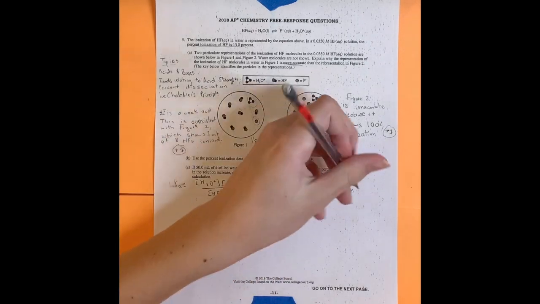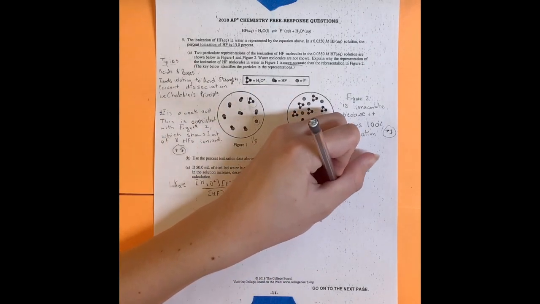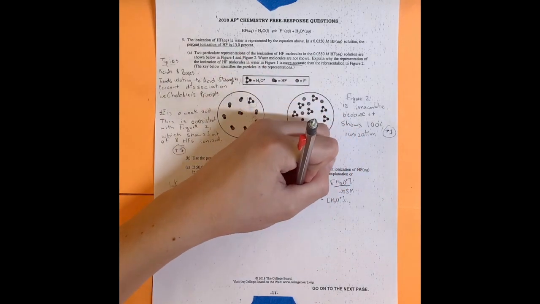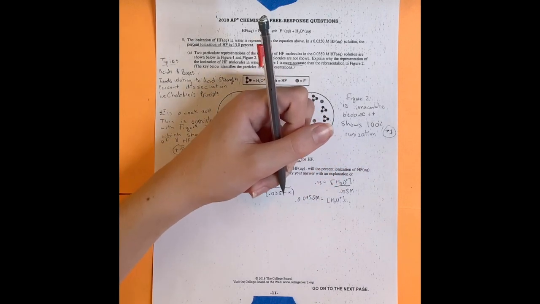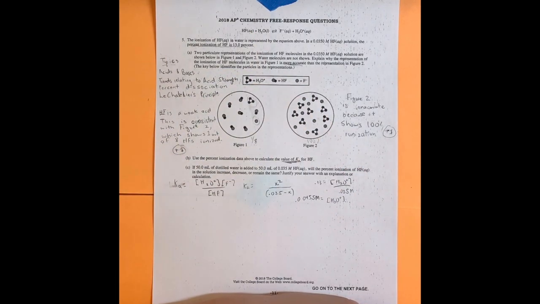Doing some basic math, and this is the short response part, so we do not need to worry about any mental math. That is in the past. We are living our best lives right now. So we get H3O plus equals 0.00455 molar. And since this isn't a lab question, we don't really need to worry about sig figs right now, which I know we're all happy about. So now that we have the H3O plus concentration, we in turn have the fluoride concentration.